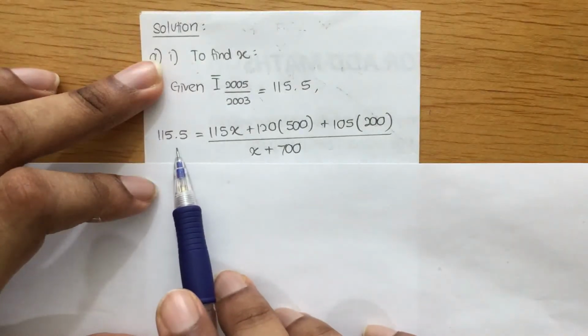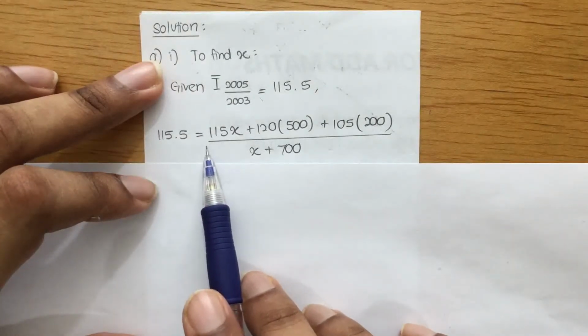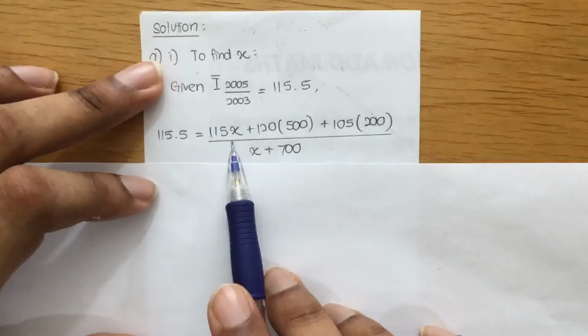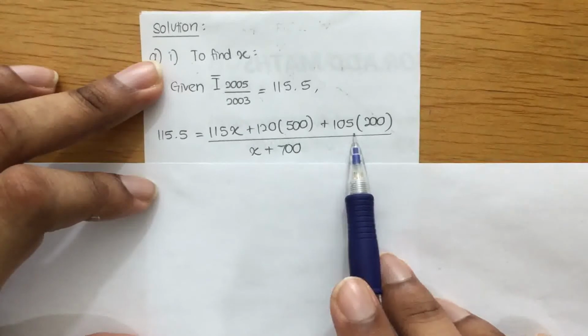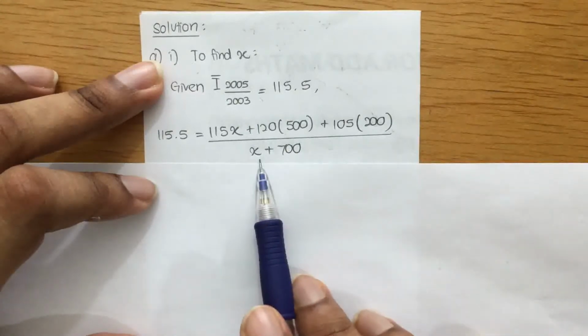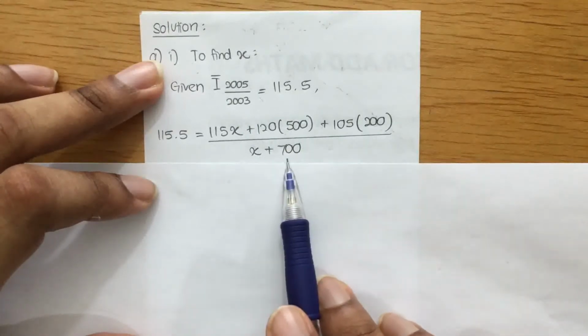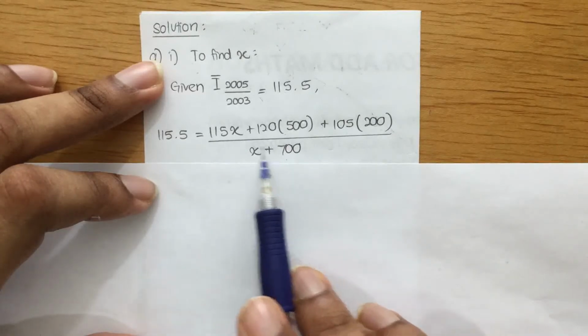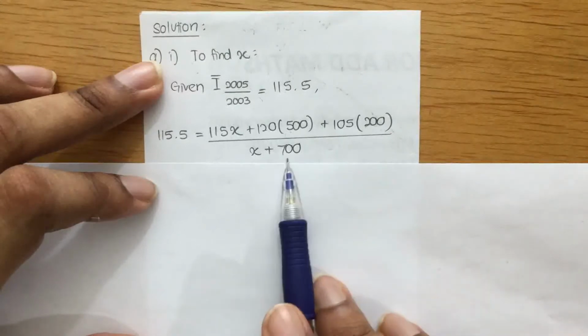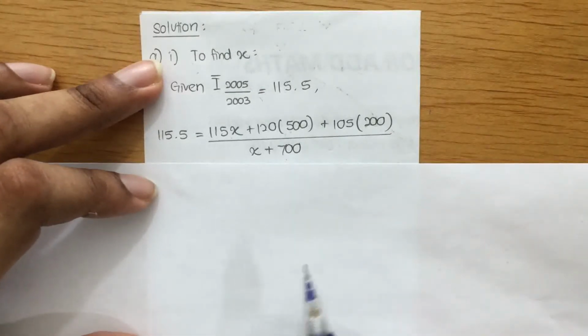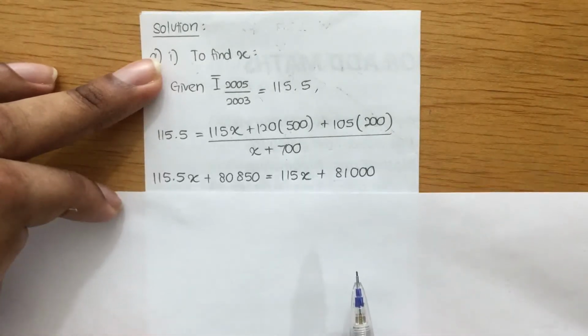So 115.5 equals 115 times X plus 120 times 500 plus 105 times 200, divided by X plus 700. So how I got X plus 700, which is X plus 500 plus 200. So 500 plus 200 you get is 700.